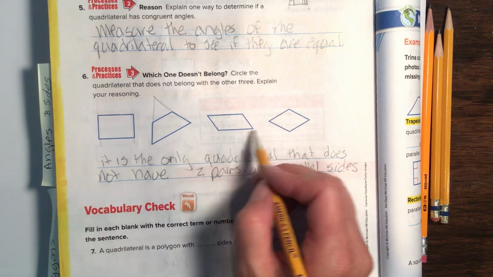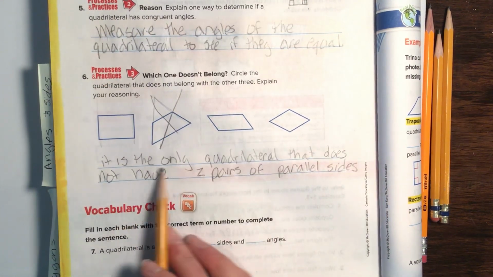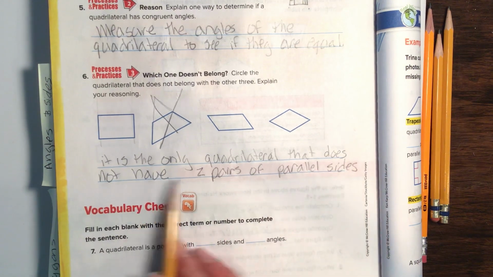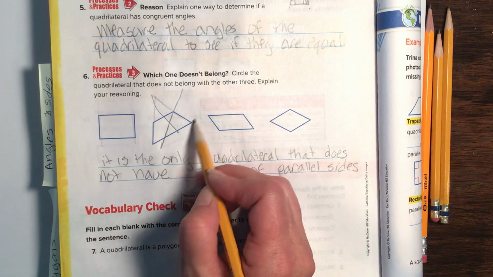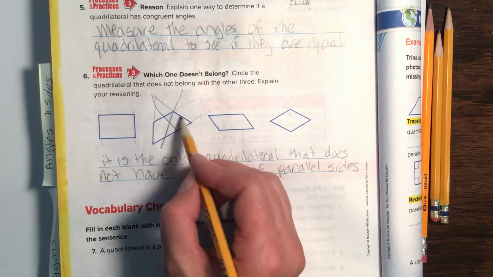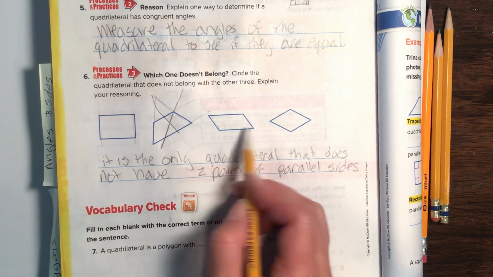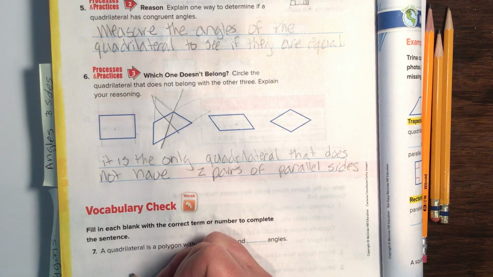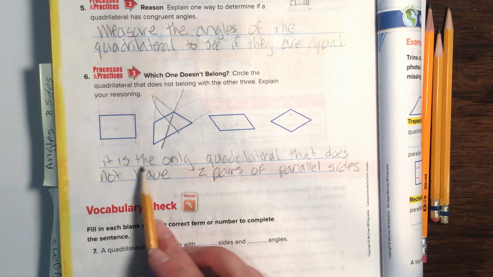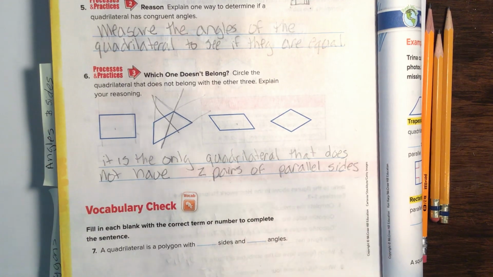Looking at this one, it has parallel sides and parallel sides. So this one does not belong and is the only quadrilateral that does not have 2 pairs of parallel sides. These sides are parallel, they would go on and not touch. But when you try to do that side, it doesn't work. This one has 2 pairs, 2 pairs, 2 pairs. This one only has 1 pair, so it does not belong, and is the only quadrilateral that does not have 2 pairs of parallel sides.